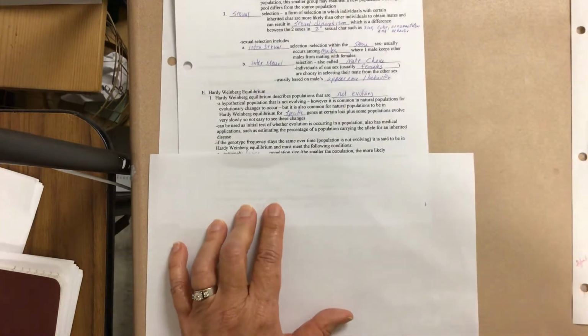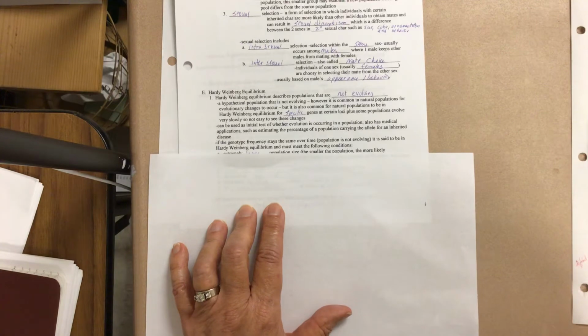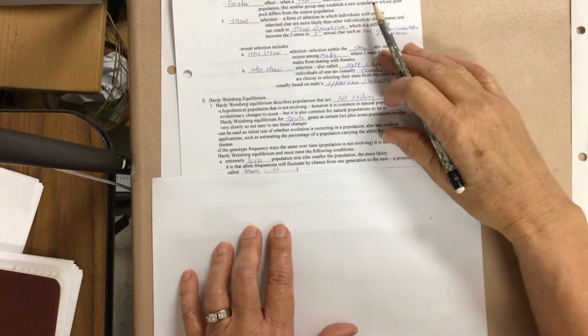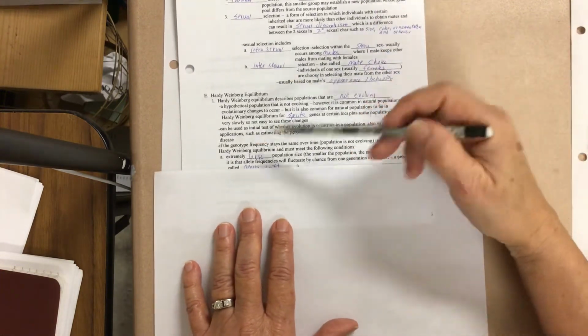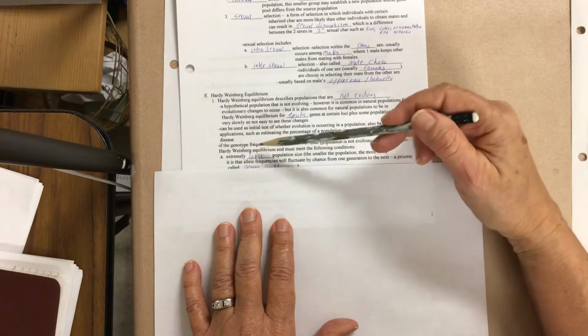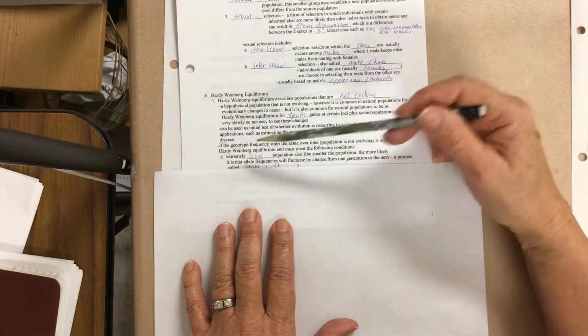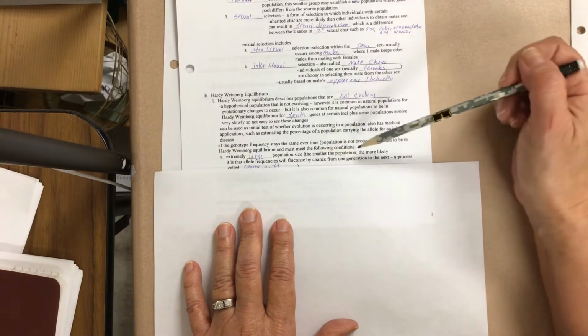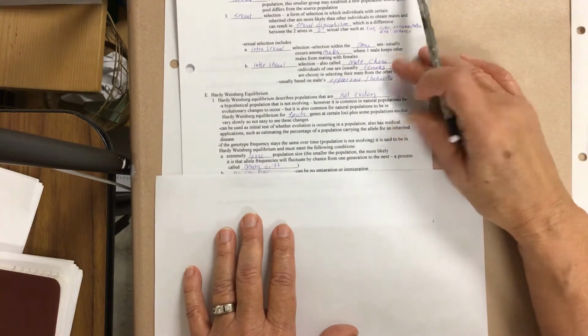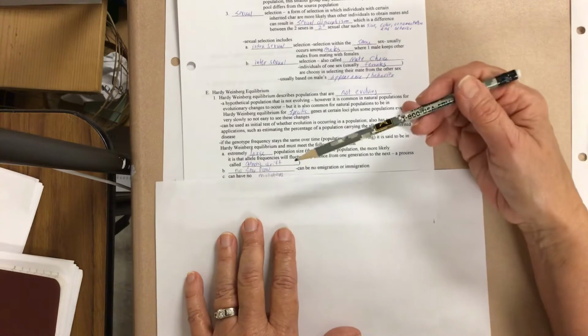If the genotype frequency stays the same over time, the population is not evolving. It is said to be in Hardy-Weinberg equilibrium and must meet the following conditions. Number one, Hardy-Weinberg only occurs in an extremely large population. So the smaller the population, the more likely its allele frequencies will fluctuate by chance from one generation to the next. That process was once again called genetic drift.